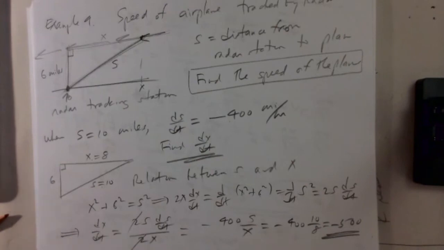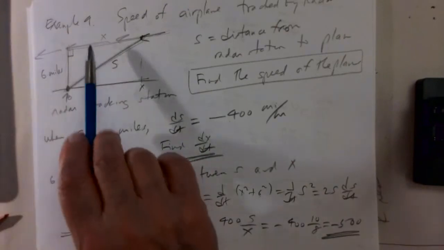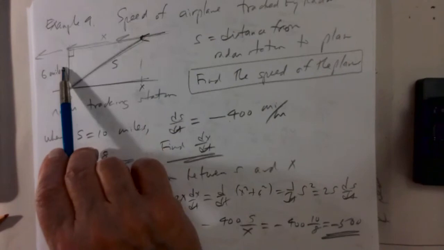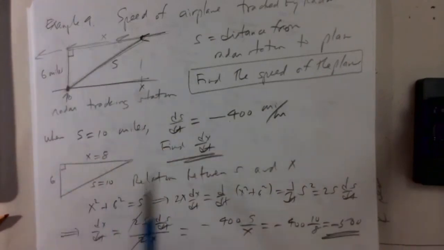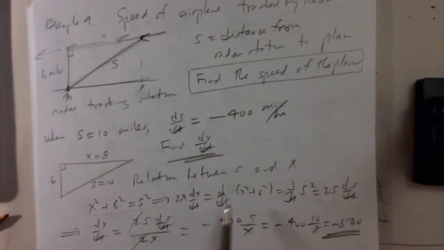And from the Pythagorean theorem, x squared plus 36 equals s squared. If you differentiate, you get this relation between dx/dt and ds/dt, and you plug in the values which we know for s and x and ds/dt, and you get the speed of the airplane is 500 miles an hour.